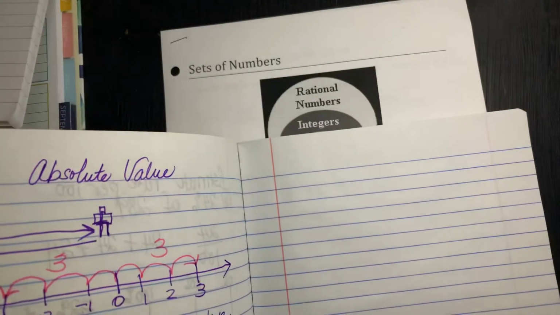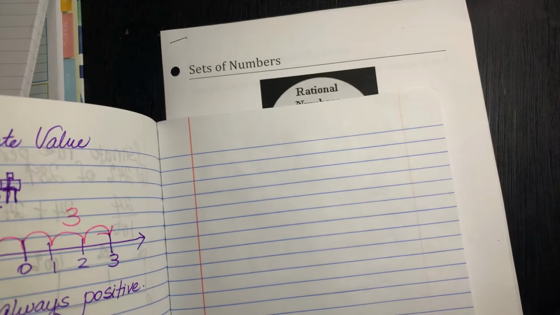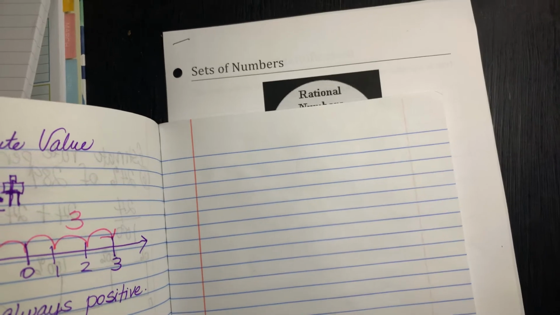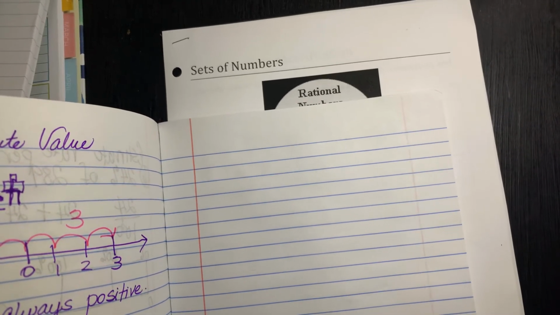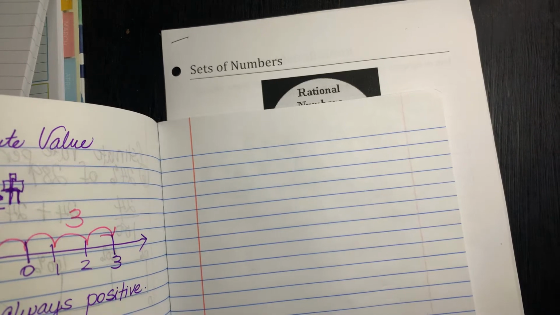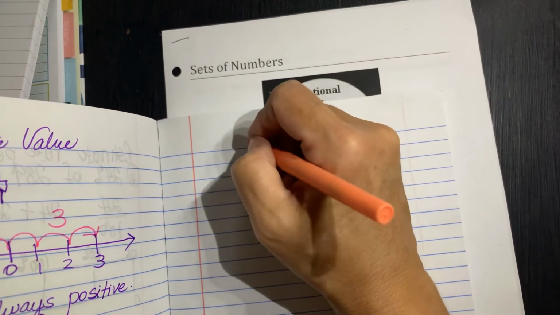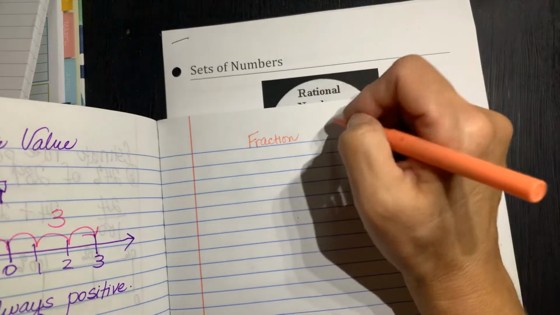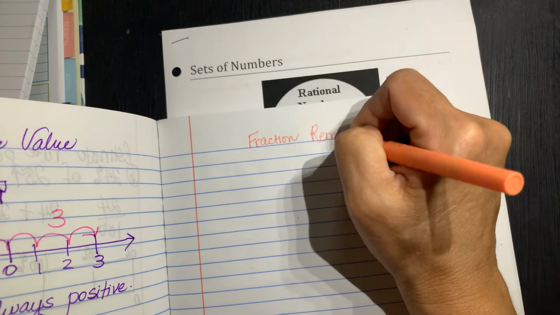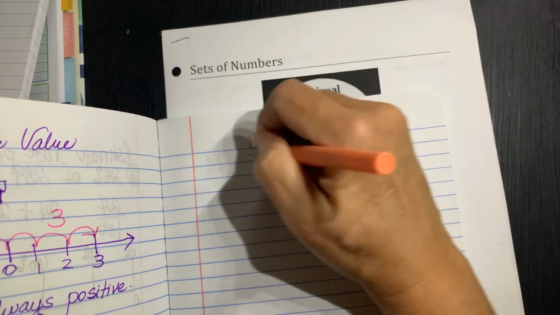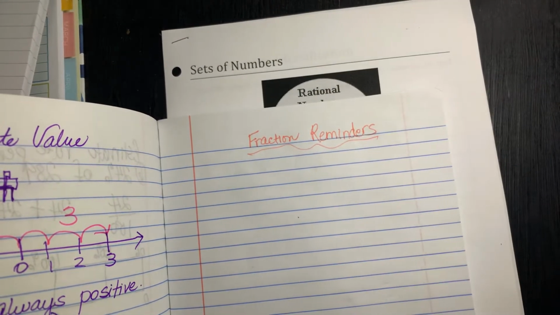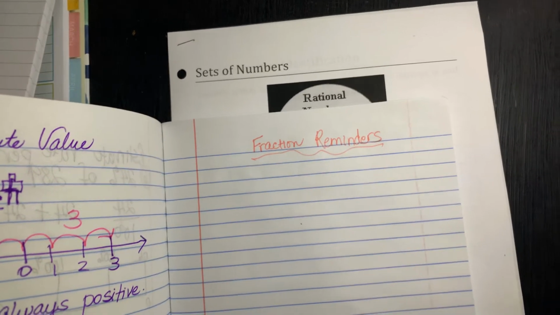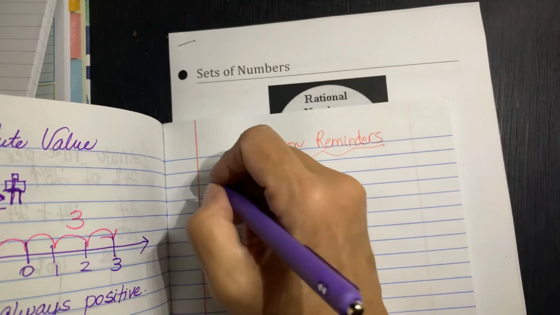And then I want to remind you of some stuff with fractions that you should know from last year, but I thought it might be good to remind you of it. So we'll just put fraction reminders. That pen, I don't think it's a good choice. Let me get one that's a little bit better, and it's going to show it better. Oh, this one.